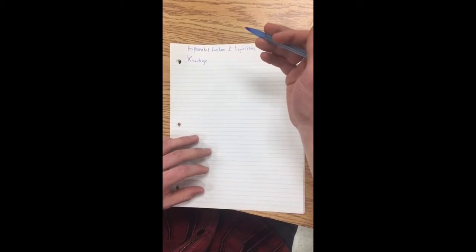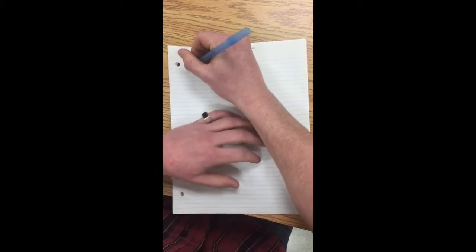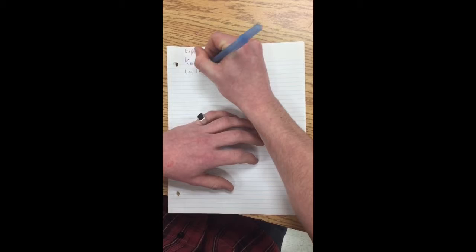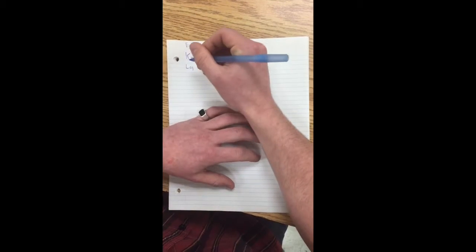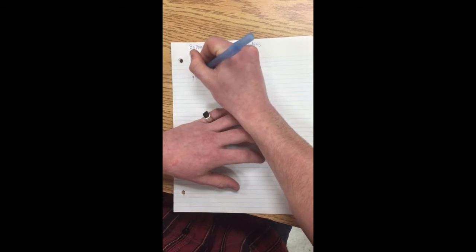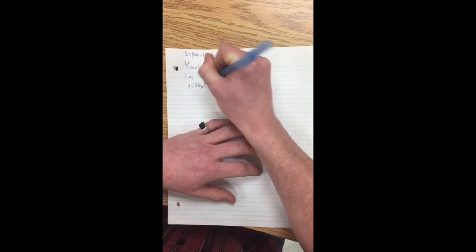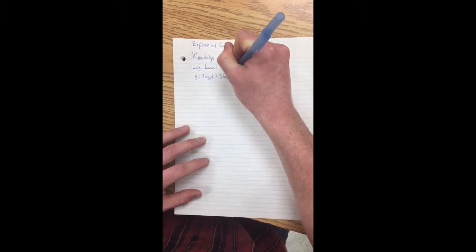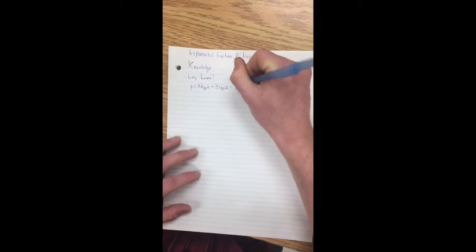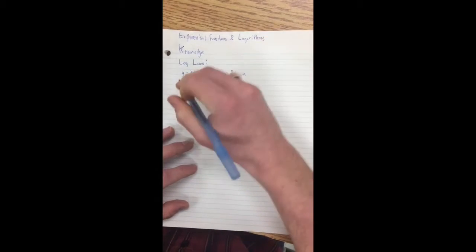So we are doing exponential functions and logarithms, and I'm going to be covering the knowledge portion of this. To start, we're going to be looking at our log laws. As a simple question, let's start with y equals 2 log 2x plus 3 log 2x minus 4 log 2x.